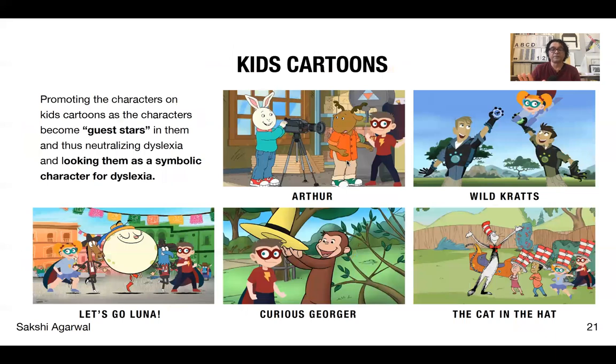But then to take it even further, and this is where it gets really smart, now that you've established these cartoon characters as the spokespeople, as legit cultural characters, they begin to infuse themselves within different popular programs for kids.